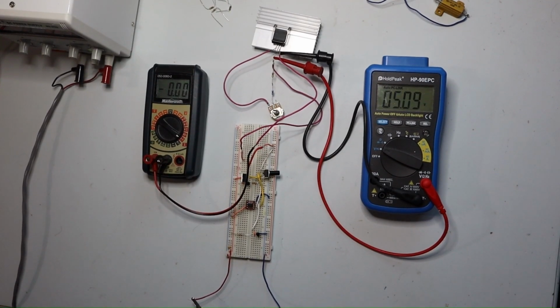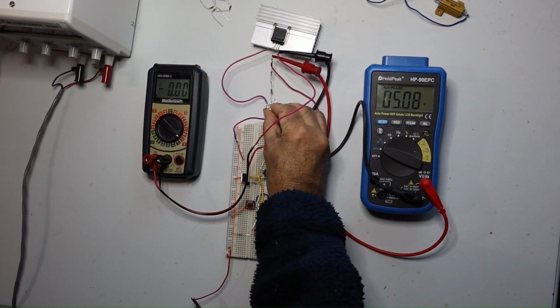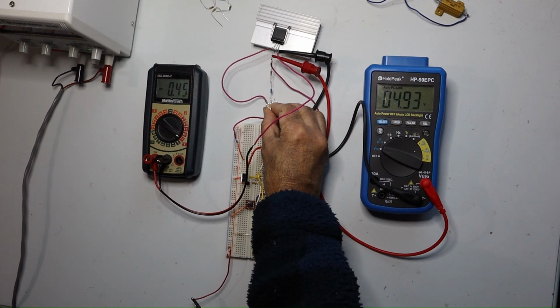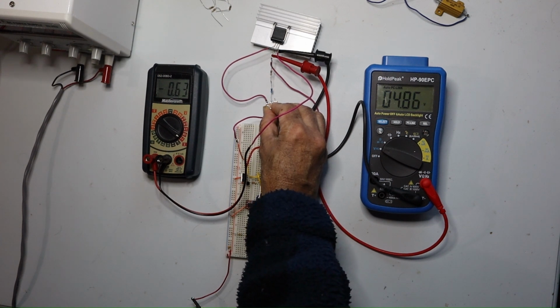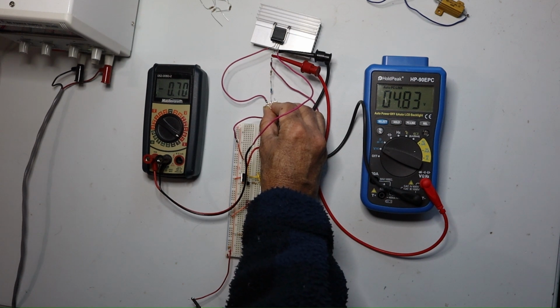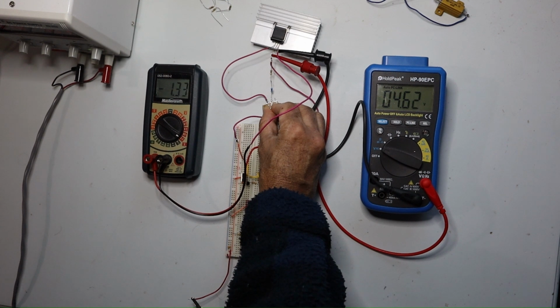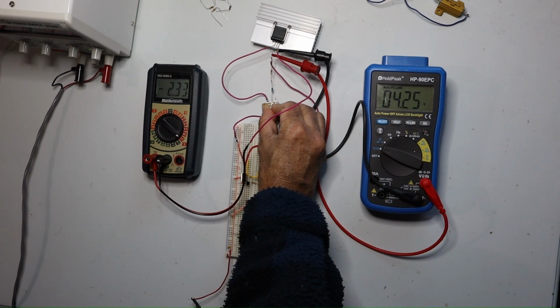Now I am going to do the load test with the power supply. The active load is connected, and as you can see, I am measuring the output voltage and output current. As the current goes up, the voltage is going down. At 1 ampere current, it is just 4.7 volt or so. So the current is going up and the voltage is going down. At 3 amp, it is going down a lot.